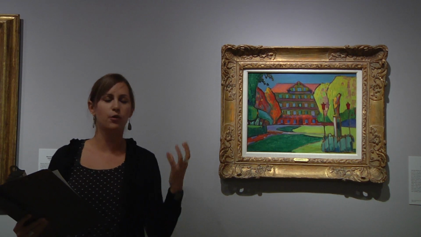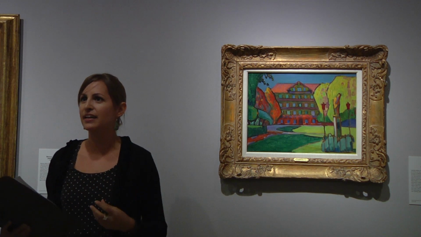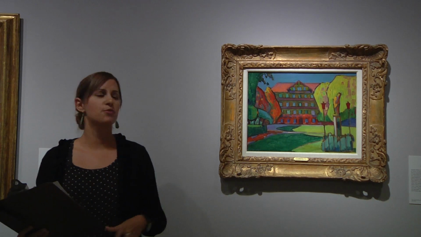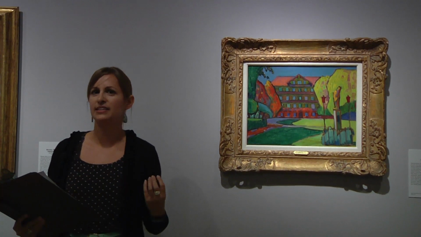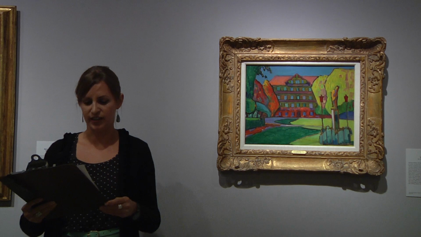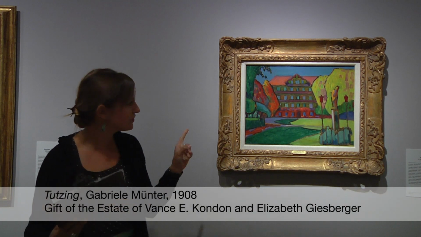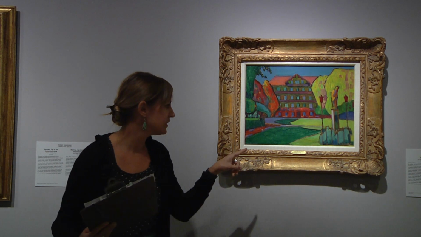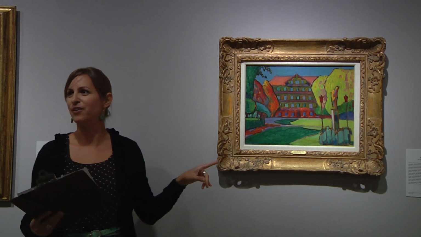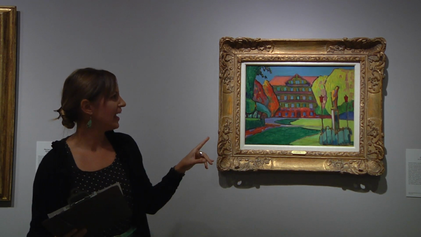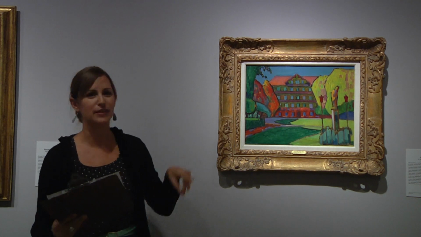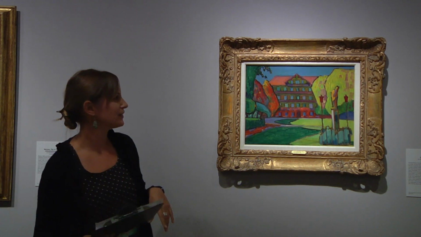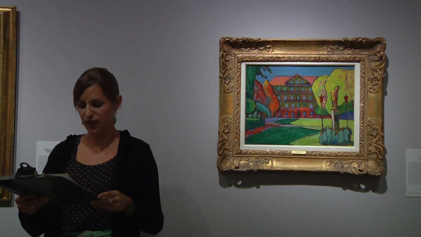It's a very quaint little town on the edge of a lake near the Alps. Things were a lot quieter and simpler in these towns, which was very important for her. The title of this painting is Tutzing, although the plaque on the painting actually says Rotshaus, which means red house in German. And although, of course, there's some elements of red, it's not entirely clear that it was just a red house because of her use of color.